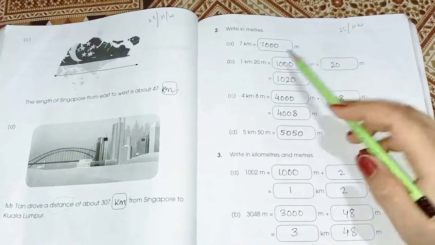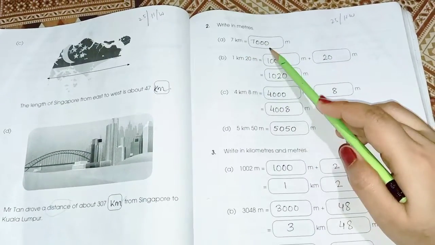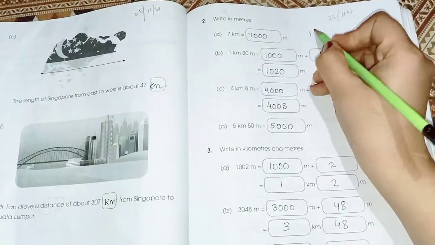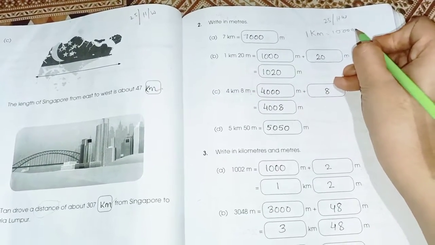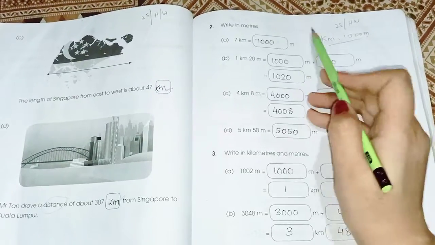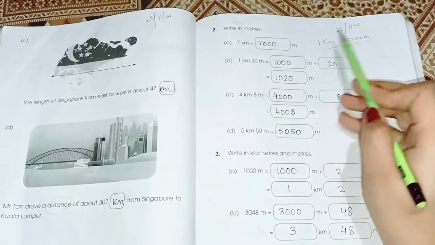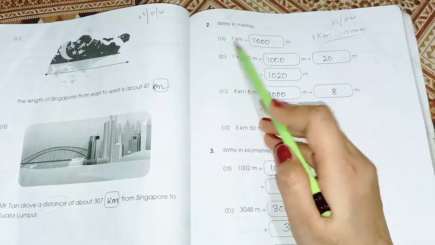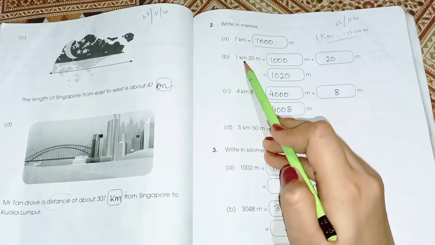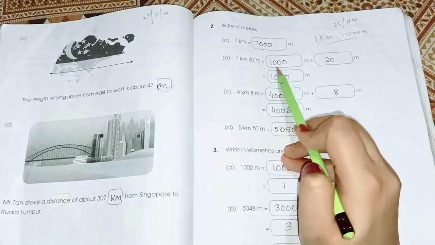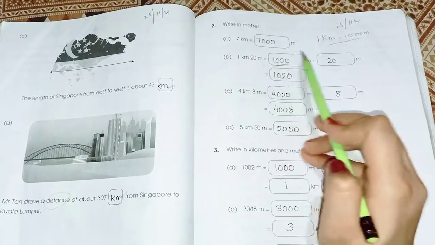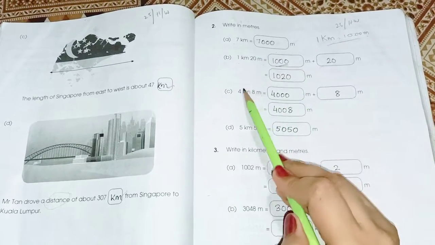Page number 131. 7 kilometer is 7,000 because 1 kilometer is 1000 meter. So if 1 kilometer is 1000, 2 kilometer is 2000, 7 kilometer is 7000. 1 kilometer 20 meter. 1 kilometer is 1000 meter and 20, 1020.